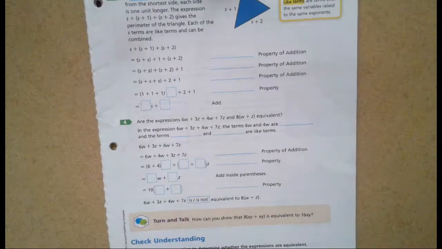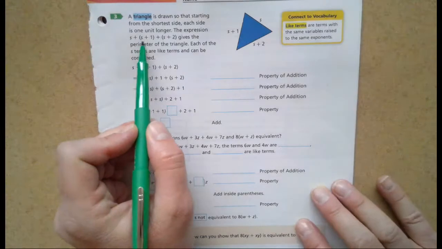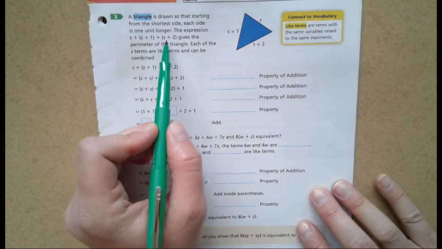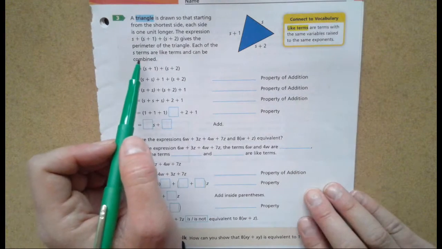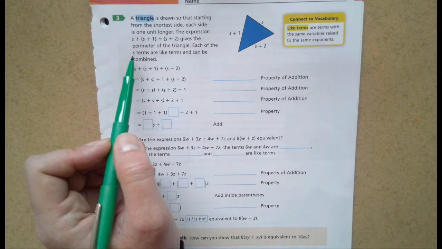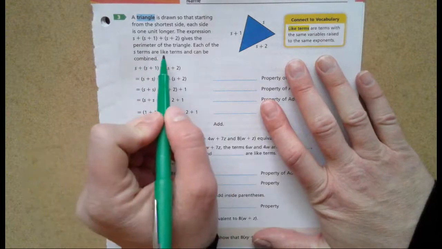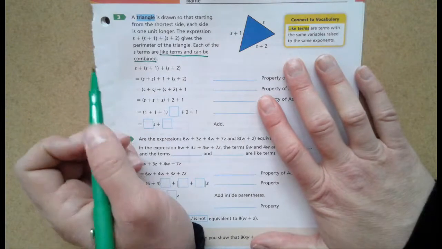On to page 263. Alright, a triangle is drawn so that starting from the shortest side, each side is 1 unit longer. The expression s plus the sum of s plus 1 plus the sum of s plus 2 gives the perimeter of the triangle. Each of the s terms are like terms and they can be combined. That'll be something that's very important, this whole idea of like terms and how they can be combined. Unlike terms cannot be combined. Like terms, go for it.